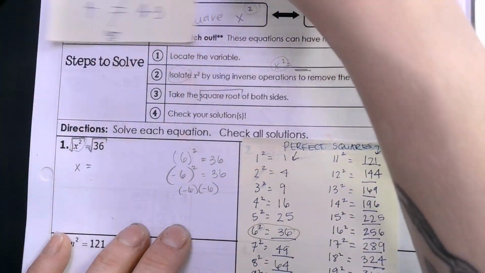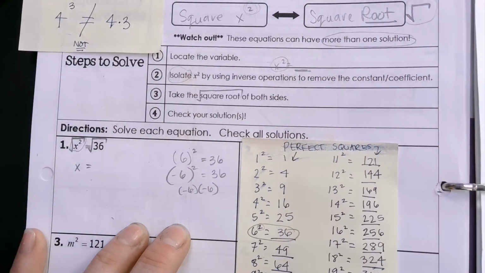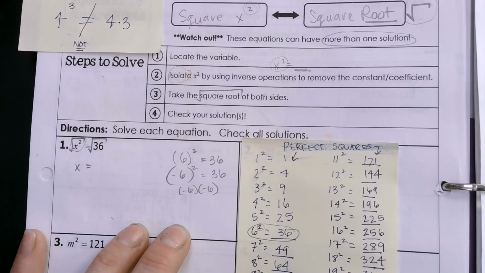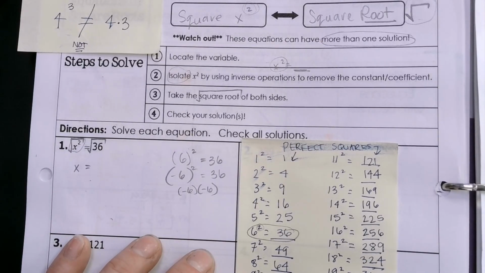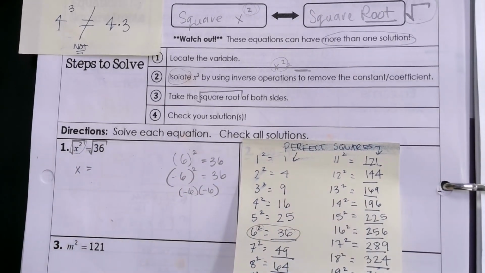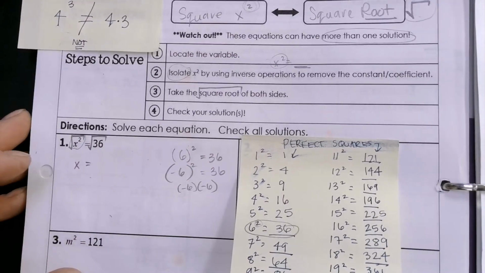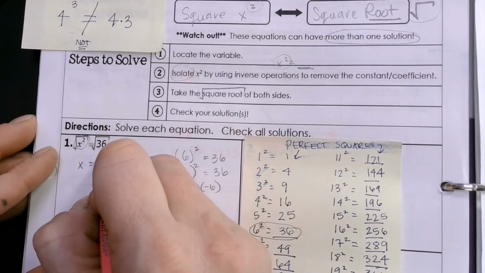So here's the thing. We get more than one solution. We have 2 correct answers, and we need both of them to be right. So we can't just say x is equal to 6. We have to say x can be 6 or negative 6. So this is how we're going to do that.